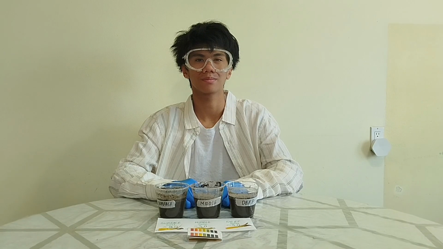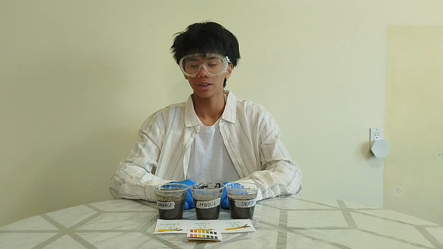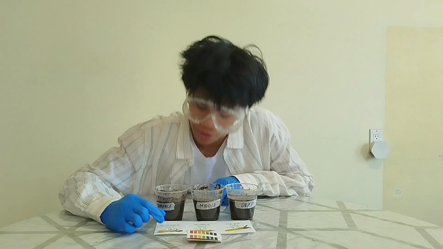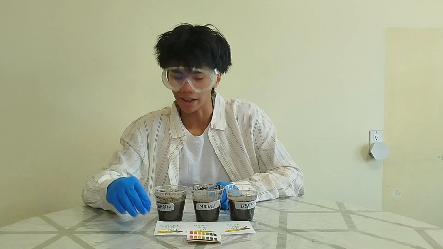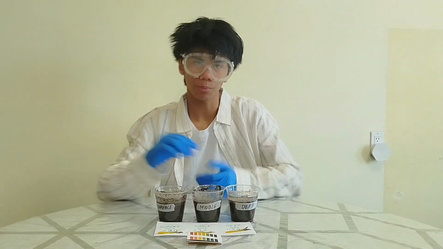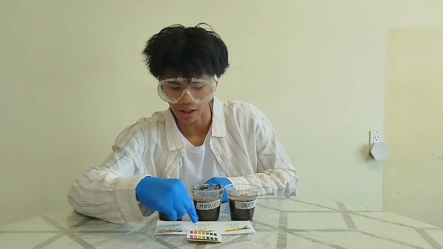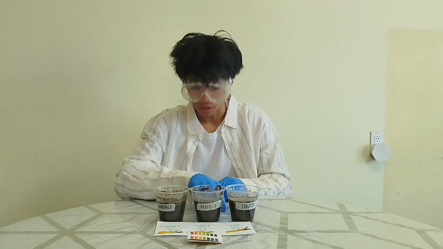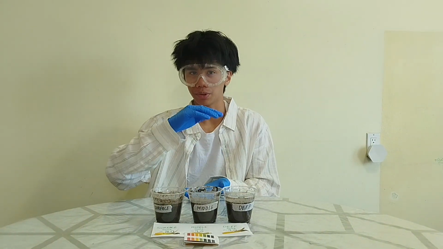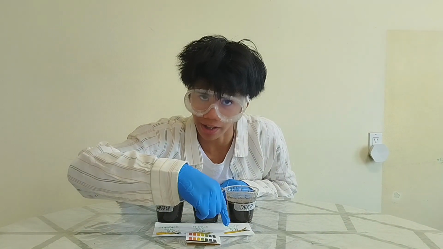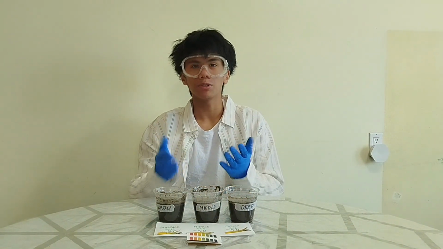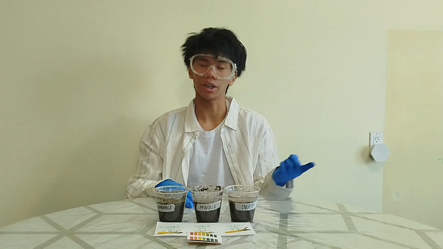After the soil experiment, what are the results? So our pH result for surface soil is about an 8. Our middle soil, measured about 1 foot from the surface, is about a 9. And our deep soil, measured about 2 feet from the surface, is about a 9 as well. So that averages out to about 8.7, which means the soil in my garden is alkaline.